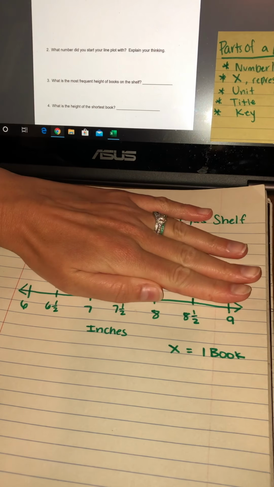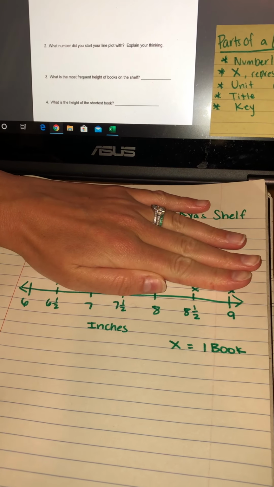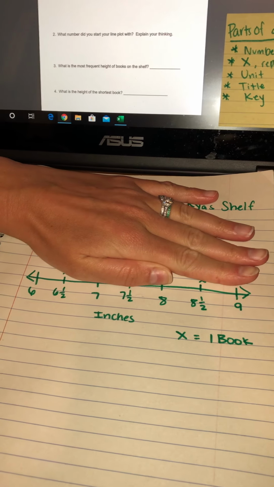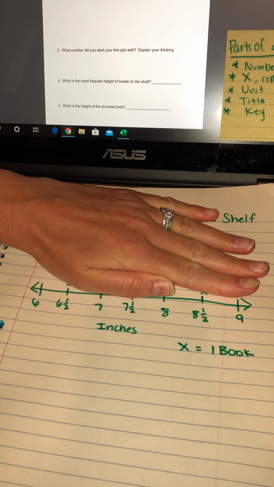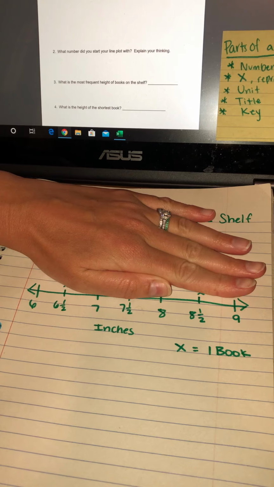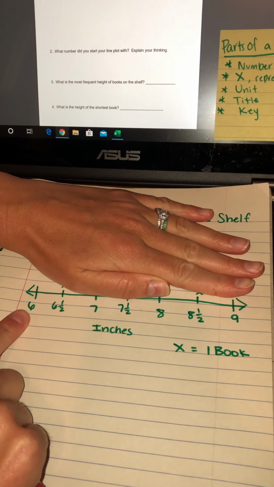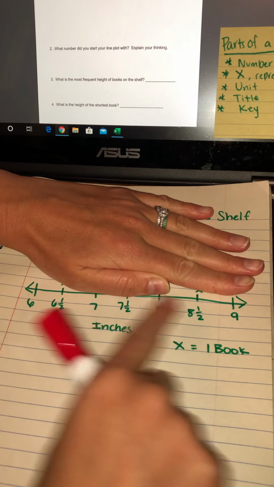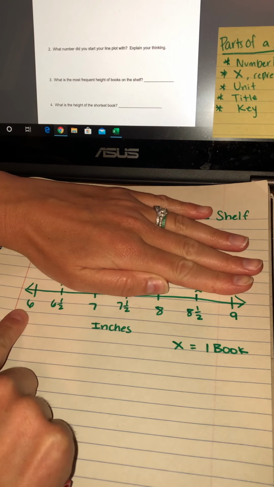So I'm just going to put my hand over all of those x's. And I'm going to think, which height on this number line is the shortest? I know that it's 6. I know that 6 is going to be smaller than 9. So 6 is my shortest.